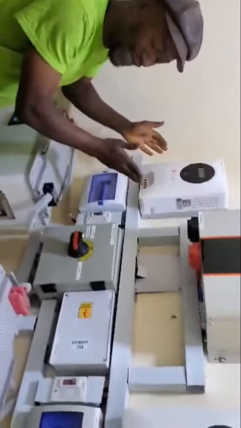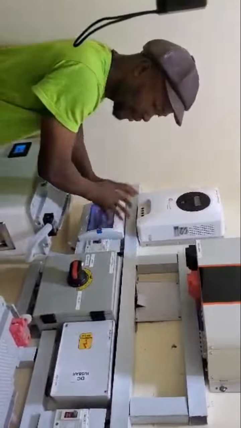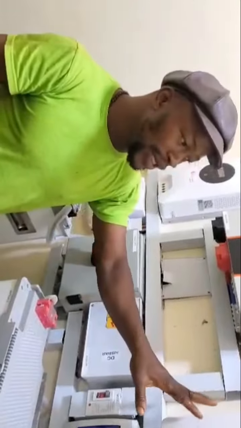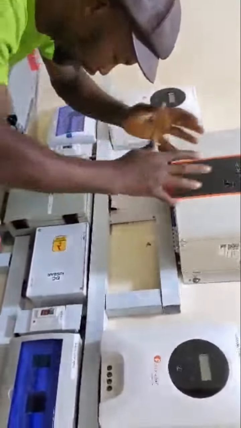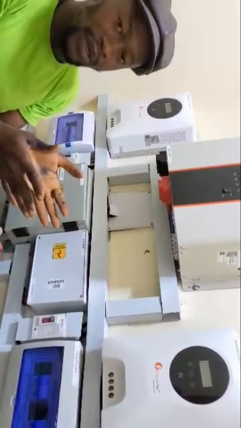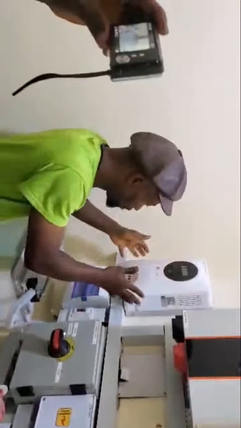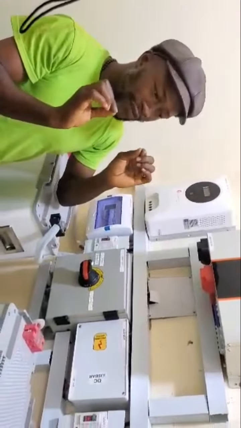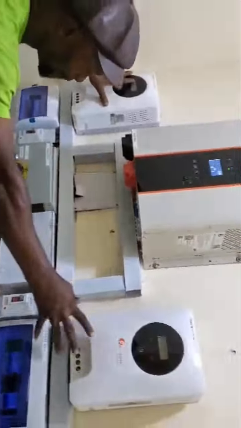So 135 volts comes into the system, having about 75 amps. This system takes care of 15 pieces of those arrays, and this system takes another 15 pieces. In total, we have 30 pieces of 550 watts that is split among these two systems.